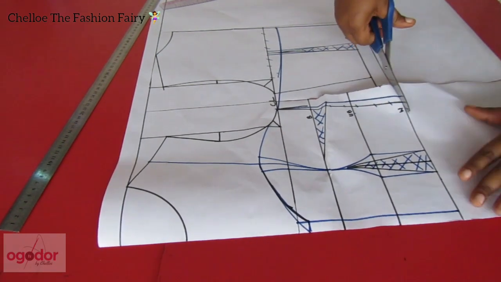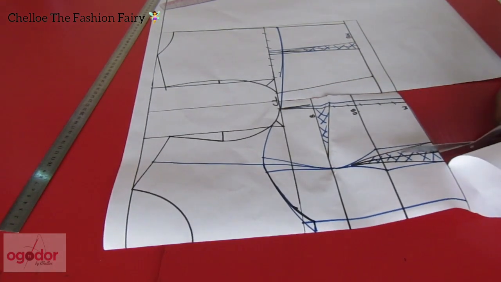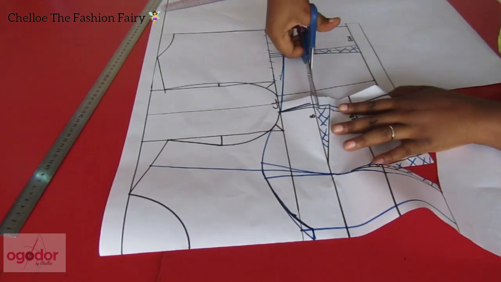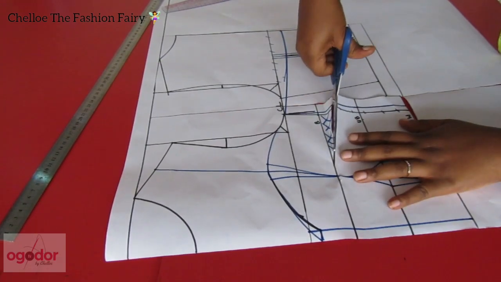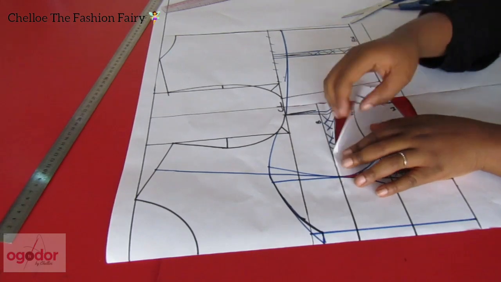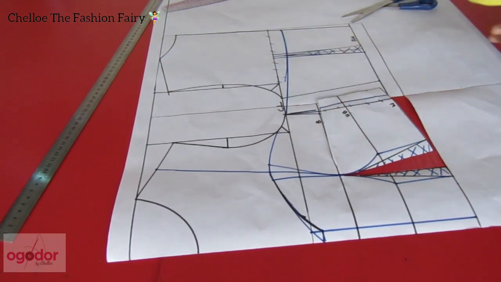Okay, so for me to properly close this dart, I must open up another dart. So I'm just going to make a mark here and open this side up so that it will be easier for me to close this dart. So now that I've done it, I'm just going to move it like so, and just like that, we have closed out our dart.